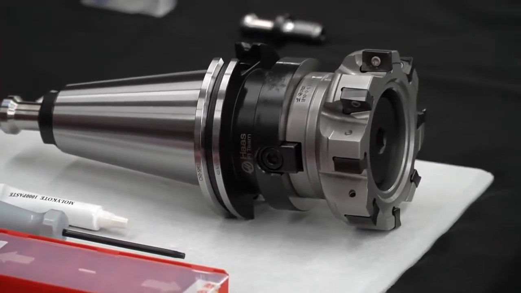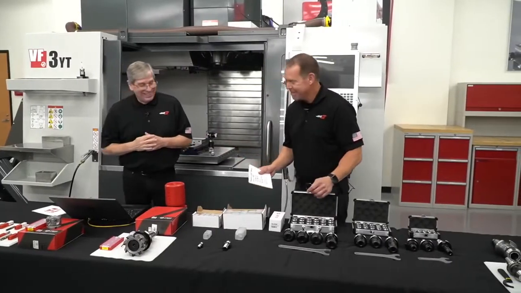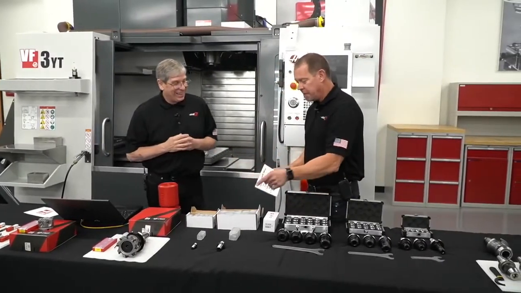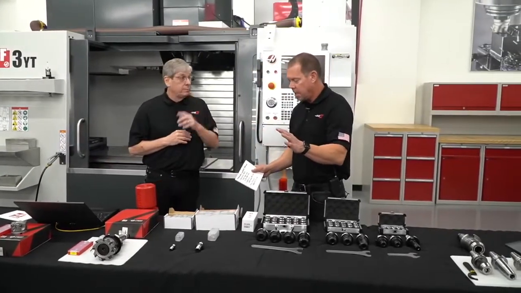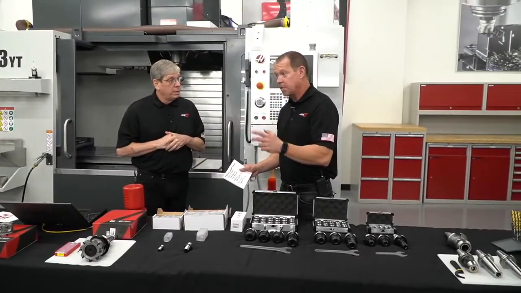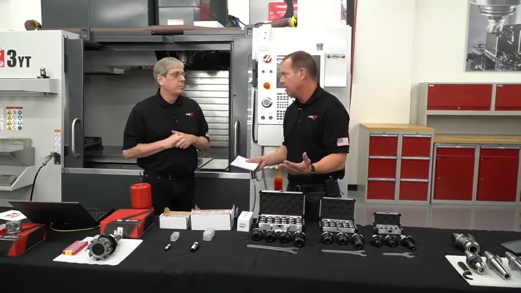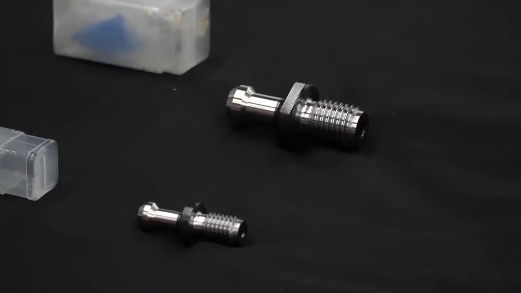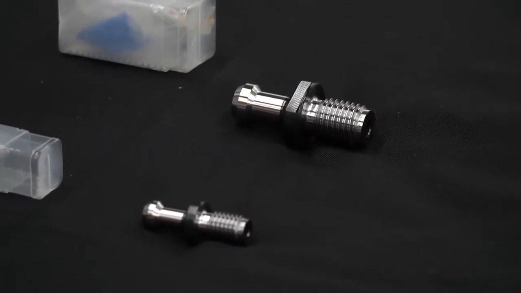Okay, and we just talked about pull studs, and here they are. It's almost like we planned it. So we've got 40 and 50 taper pull studs. We offer both through-spindle coolant and non-TSC. You can get them in a box of 10, or we have something called a refresh kit, which is 100 pull studs. Fantastic.